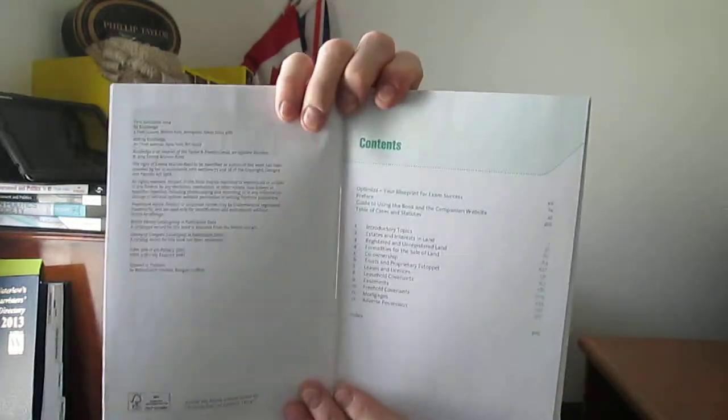And then we go to the front of the book. There we go, it's the Optimise series, and it explains what they do. There are 12 topic areas, all of which are possible examination question areas. Optimise your blueprint for exam success, which is our quote.